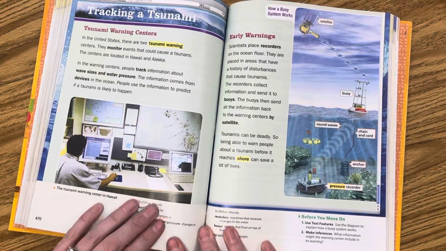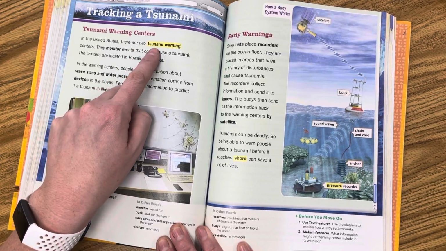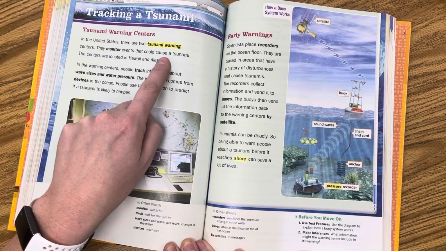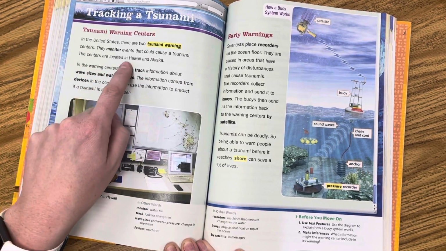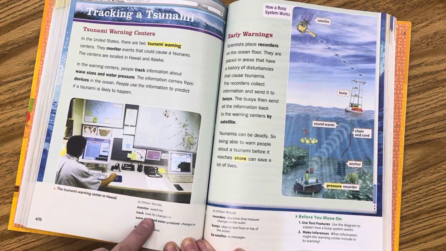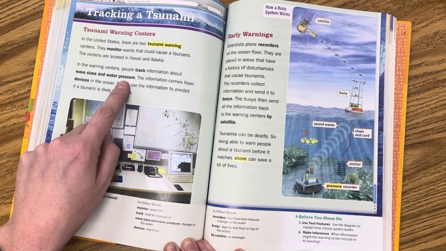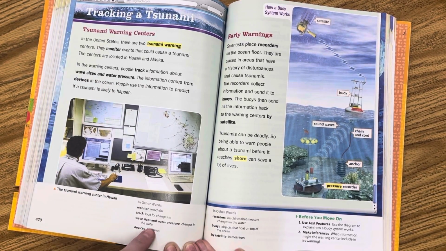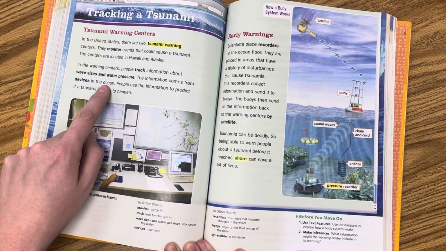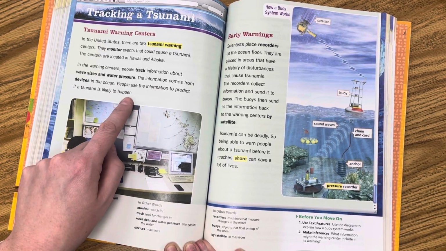Tracking a tsunami. Tsunami warning centers. In the United States, there are 2 tsunami warning centers. They monitor or watch for events that could cause a tsunami. The centers are located in Hawaii and Alaska. In the warning centers, people track or look for changes in information about wave sizes and water pressure, changes in the water. The information comes from devices or machines in the ocean. People use the information to predict if a tsunami is likely to happen.